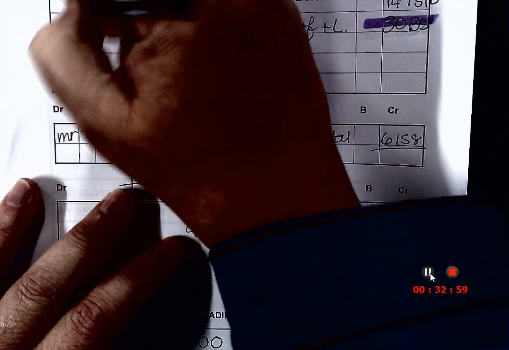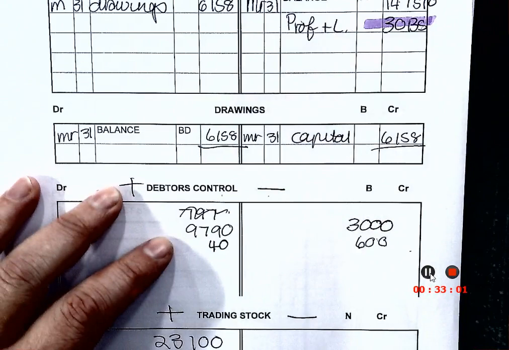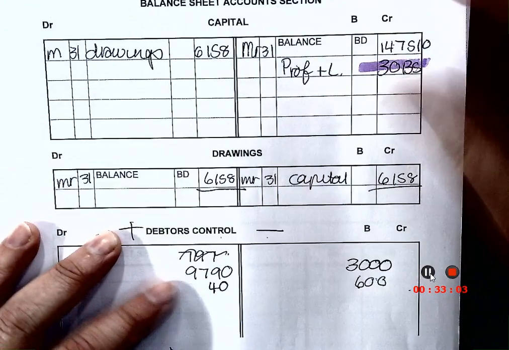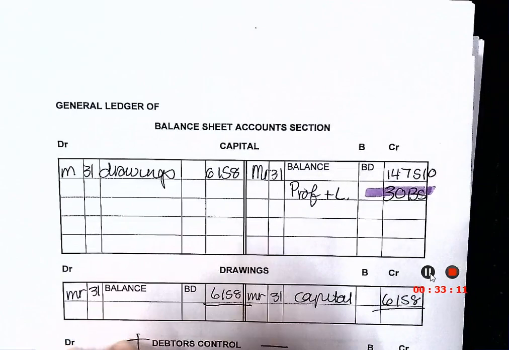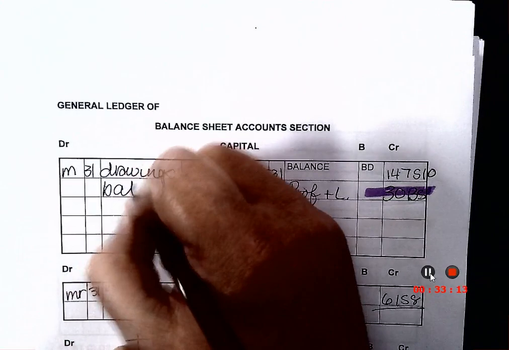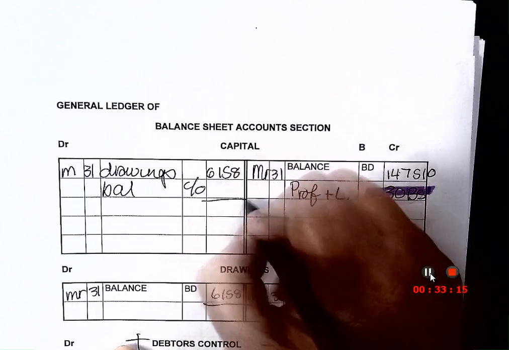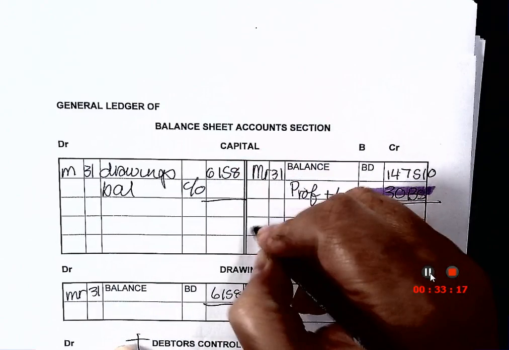And now I can balance capital. I see capital is again in the weird space. Let me just bring it down. Okay. So, balance CO, balance BD. It's going to be April the 1st.